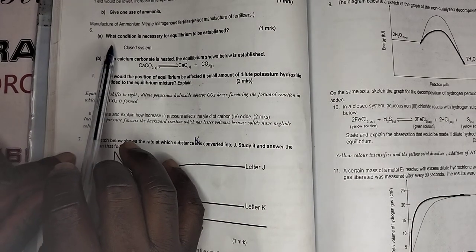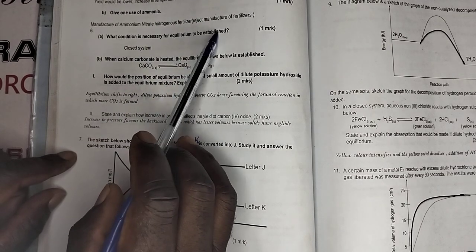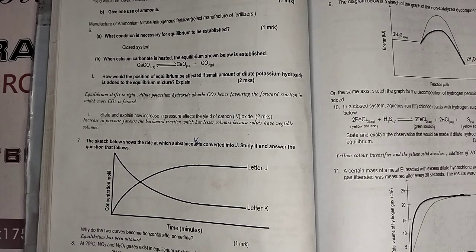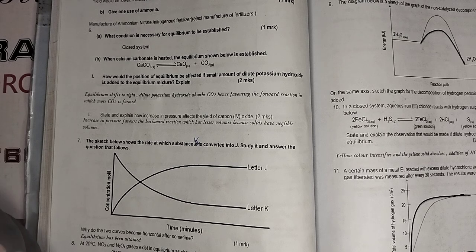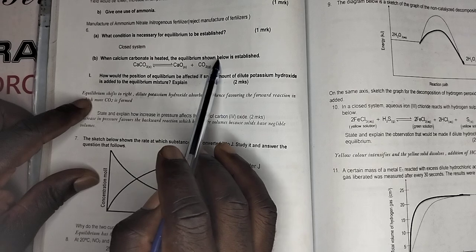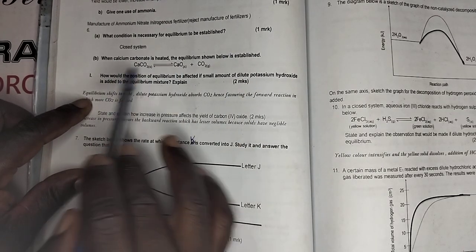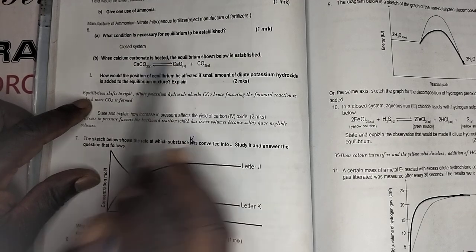What condition is necessary for equilibrium to be established? The condition for equilibrium to be established is that it must be in a closed system. When calcium carbonate is heated, the equilibrium shown below is established. That is, calcium carbonate decomposes, then we have calcium oxide, and then we have carbon dioxide gas.